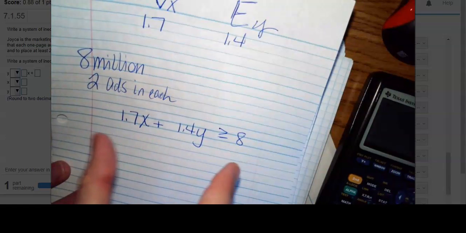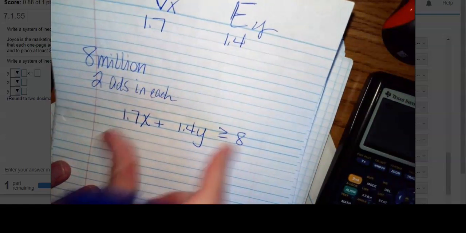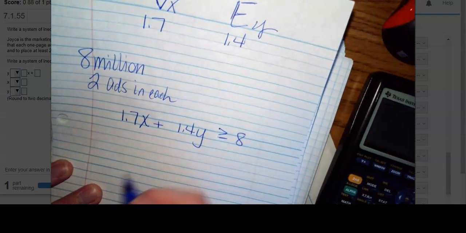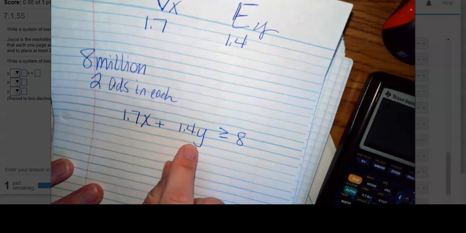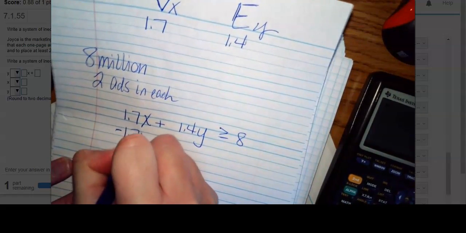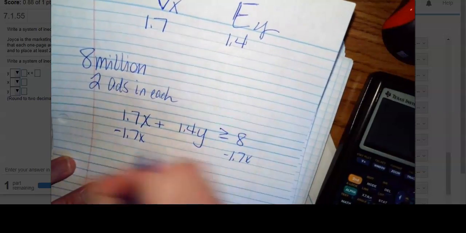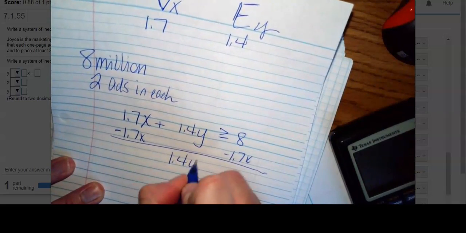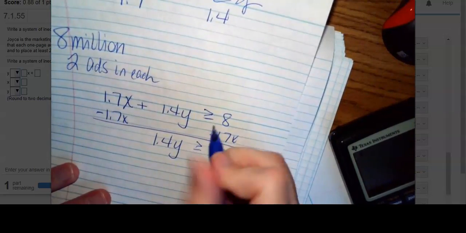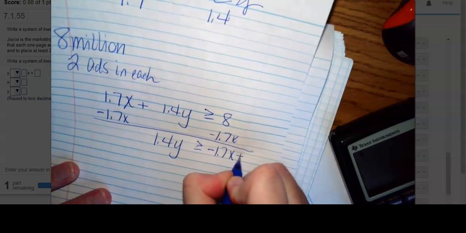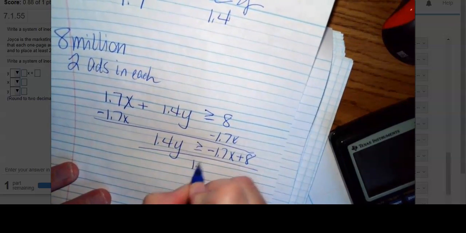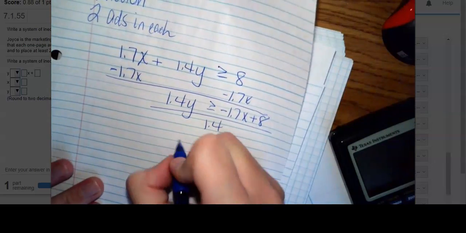Because they took it from standard form, which is the easiest way, but they want us to put it in slope-intercept form, I need to solve for y. So I'm going to subtract 1.7x from both sides. I'm going to get 1.4y is greater than or equal to negative 1.7x plus 8. I'm going to divide everything by 1.4.